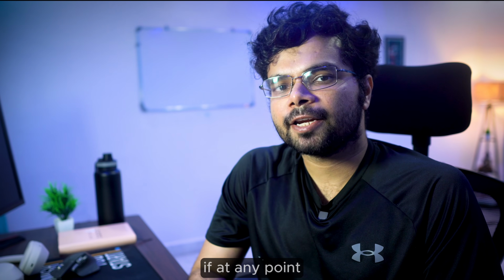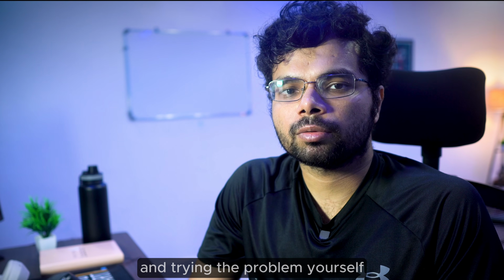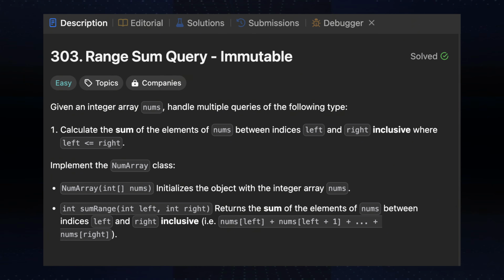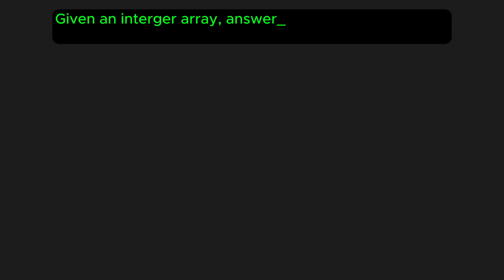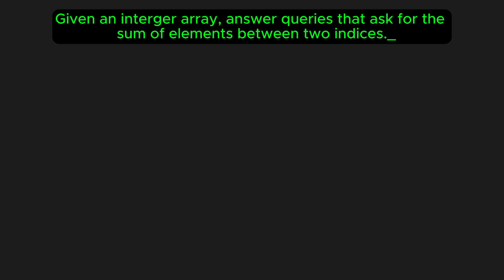Just a quick note, if at any point you feel like pausing the video and trying the problem yourself, I encourage you to do that. First problem is LeetCode 303, Range Sum Query Immutable. Given an integer array, answer queries that ask for the sum of elements between two indices.